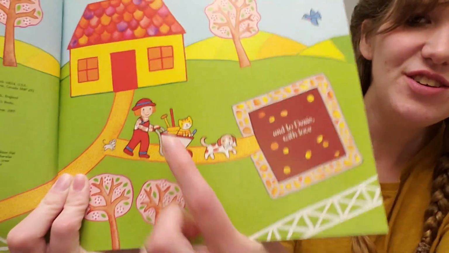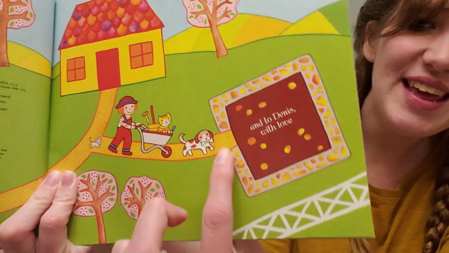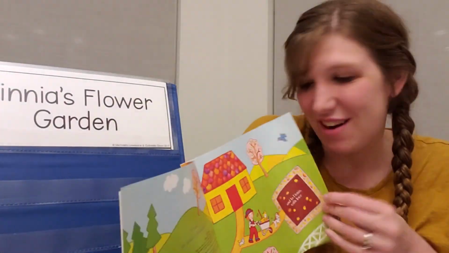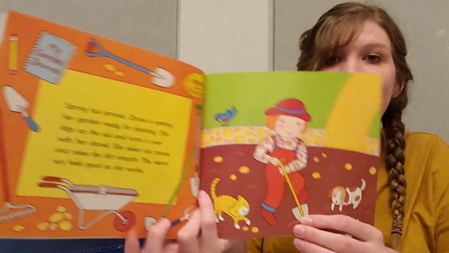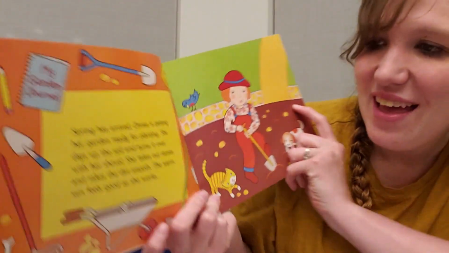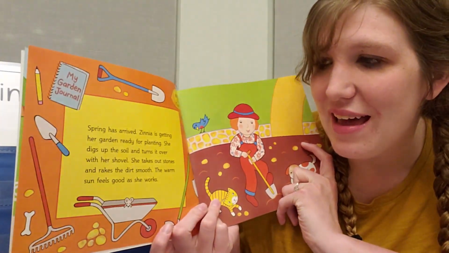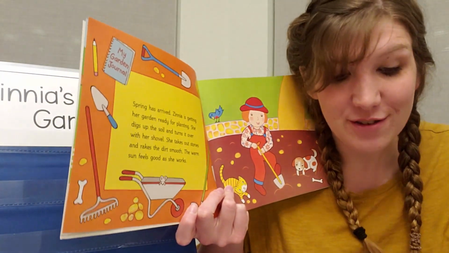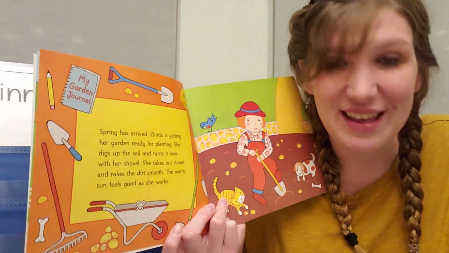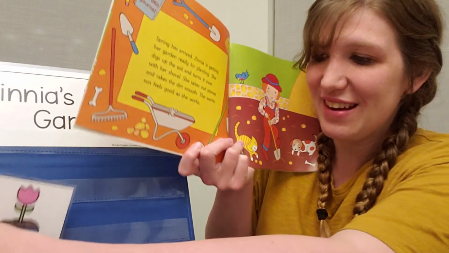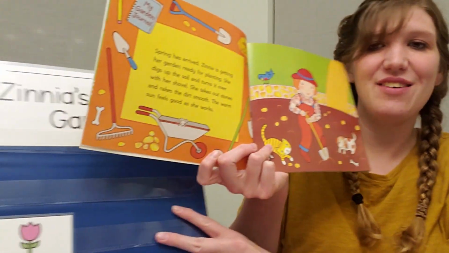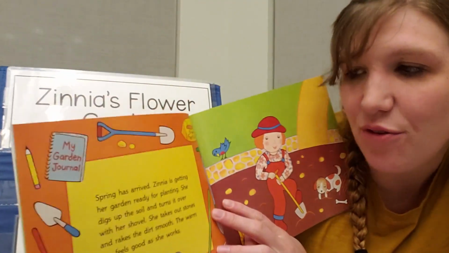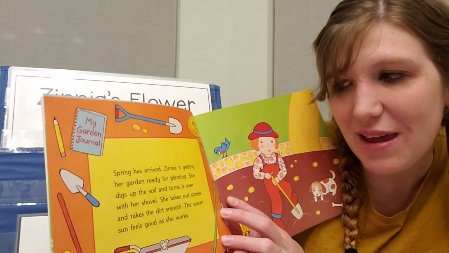There's Zinnia. Who does she have with her? Her kitty and her puppy. I wonder if they'll garden with her. Look, there they are again. Spring has arrived. There's our first clue. What season is it? Spring. That's right. Spring has arrived. So the first setting is spring.